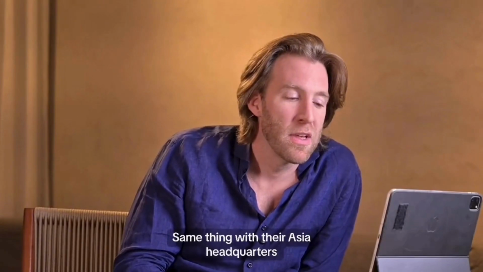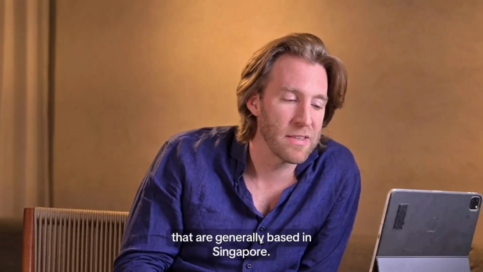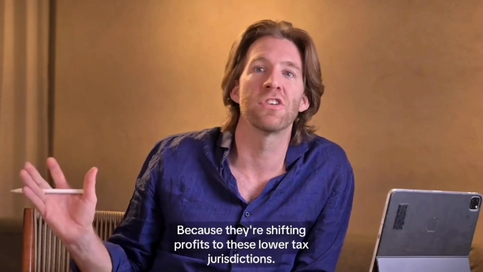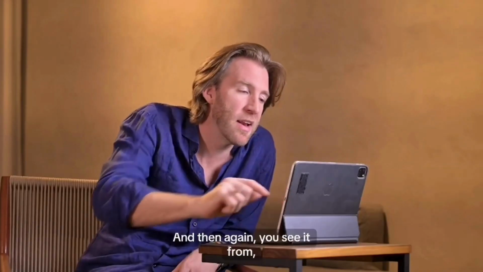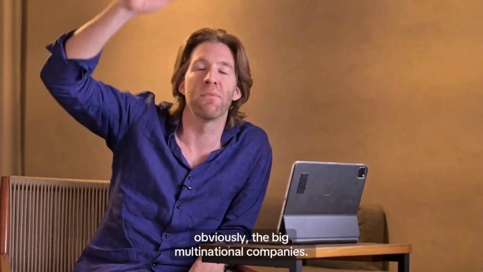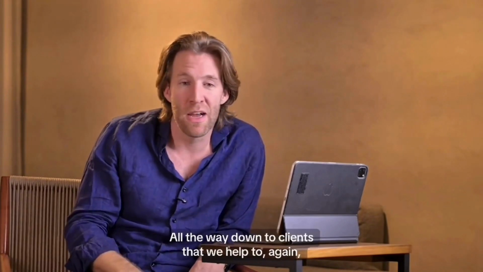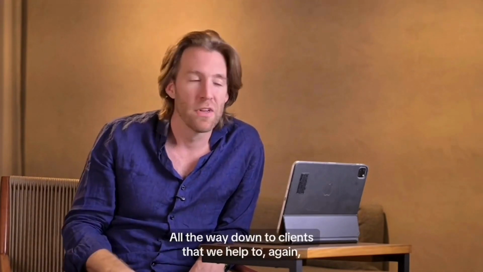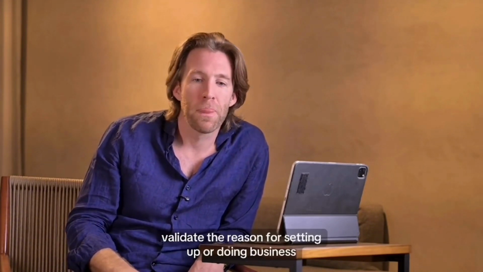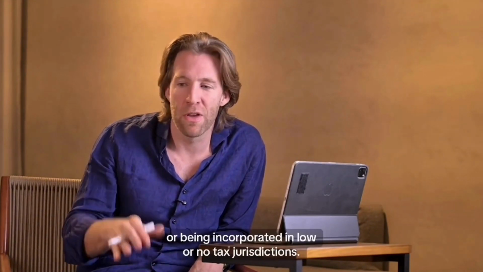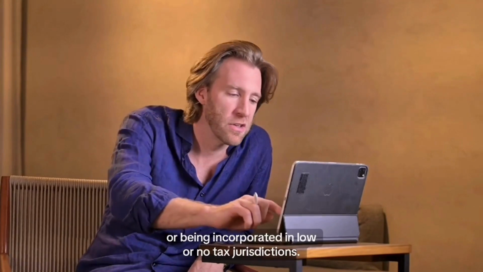Same thing with their Asia headquarters that are generally based in Singapore. Again, why? Because they're shifting profits to these lower tax jurisdictions. And then again, you see it from the big multinational companies all the way down to clients that we help to, again, validate the reason for setting up or doing business or being incorporated in lower tax jurisdictions.